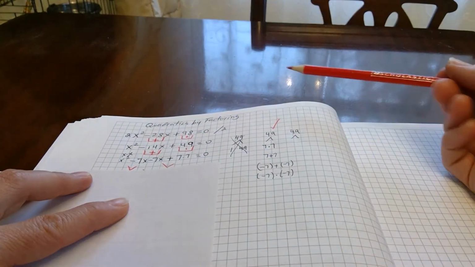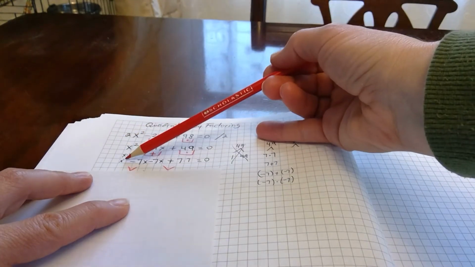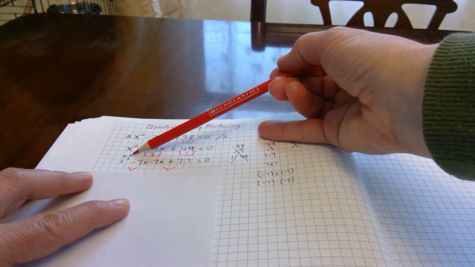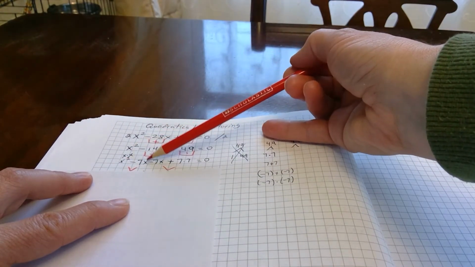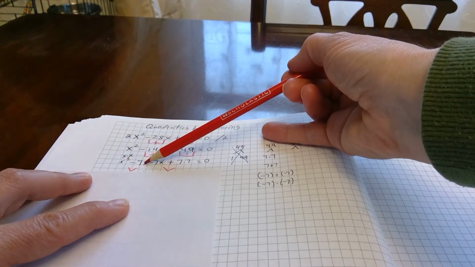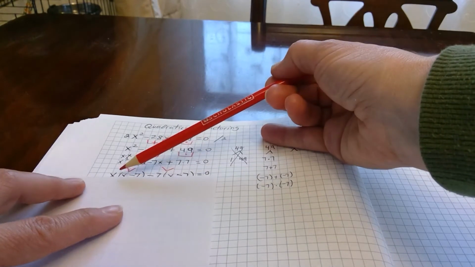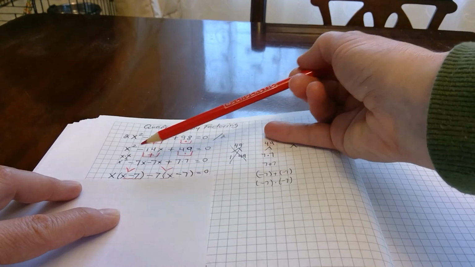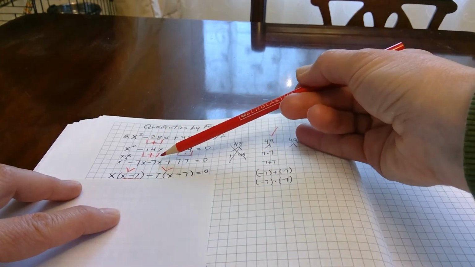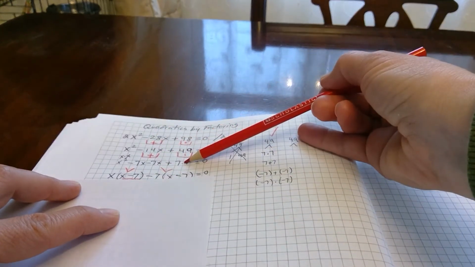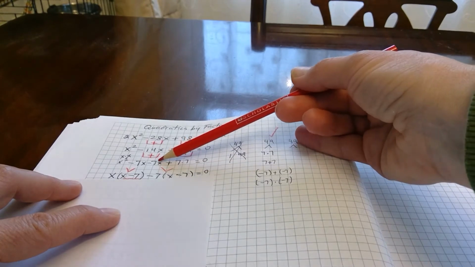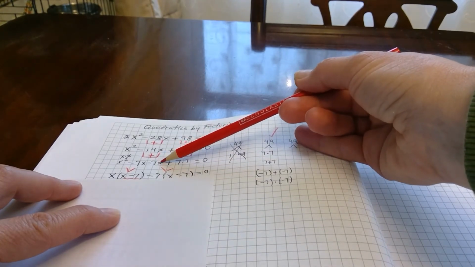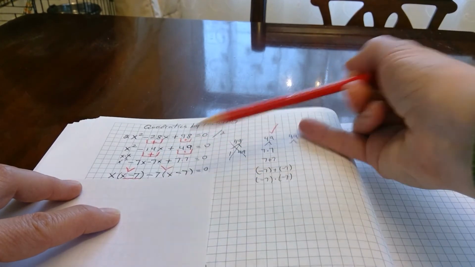First two terms, they both have x in common, because x squared can be written as x times x. That's the common factor. That means x multiplied by x here and 7 here. Same way, for these two terms, we have 7 multiplied by x here and 7 here.